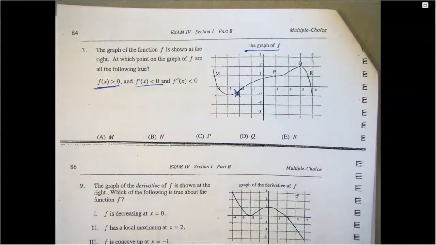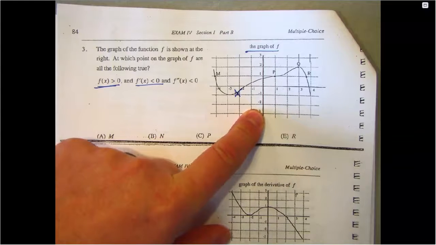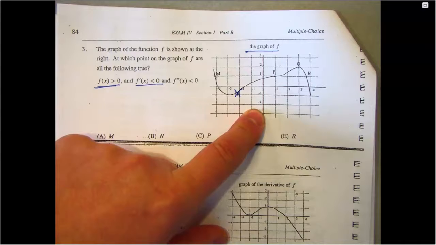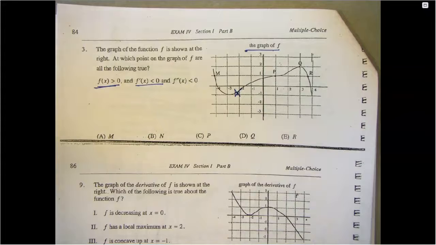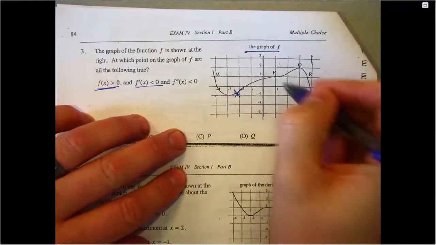Derivative negative means the slope is negative, or the graph is decreasing. If you say slope is decreasing, that's concave down. Don't say that. Slope is negative. So what does that eliminate? P and Q.